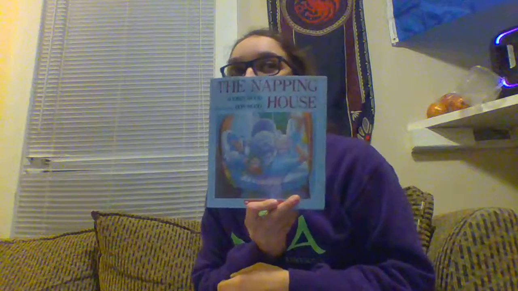And I'm going to look at the picture and I see what looks like a grandma and a kid and an animal. So based on that, I can make a prediction like there's going to be a house where animals and kids and grandmas come to nap. Or I could say maybe the animals just come in the house and sleep. I could make any sort of prediction based on this picture.